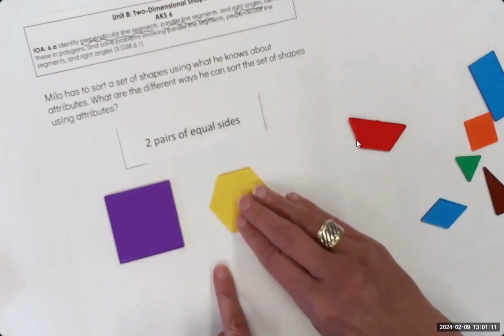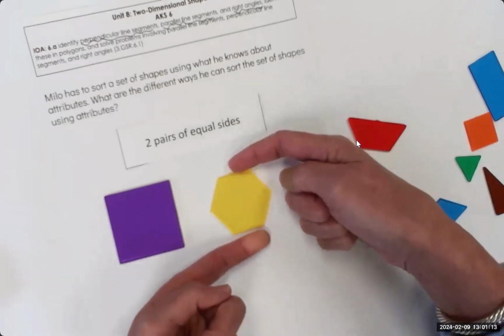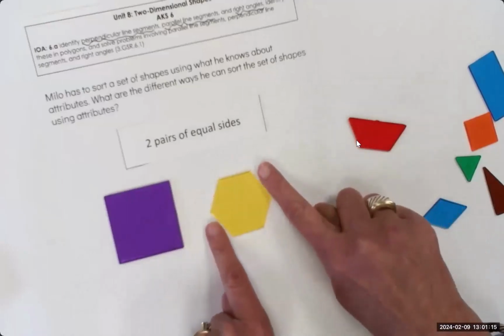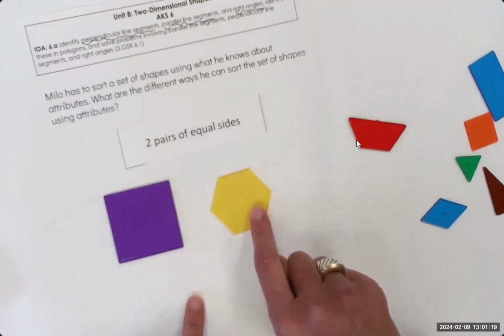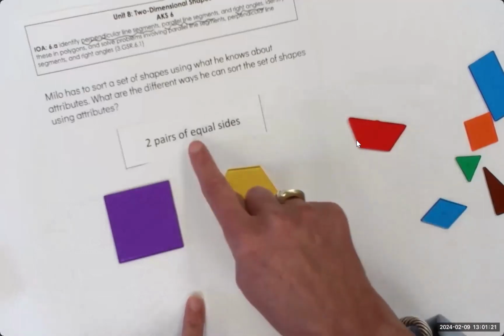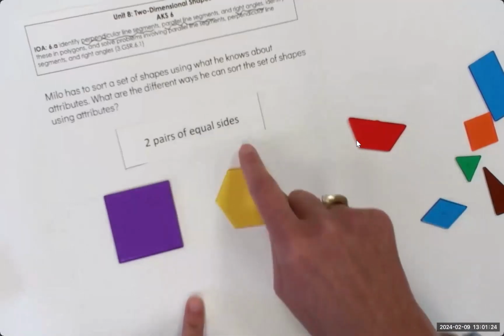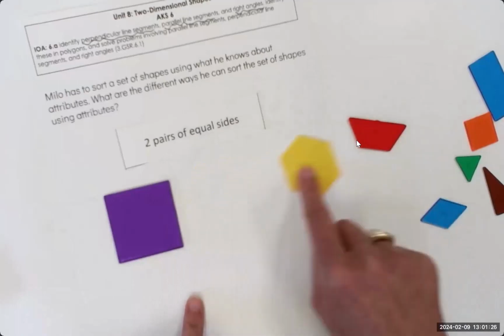You can keep looking at the hexagon. There's a pair of equal sides, another pair of equal sides, and another pair of equal sides. So this one actually has more than two pairs of equal sides. If this had said at least two pairs of sides, this would have fit there. But then you can see we can continue to keep sorting.